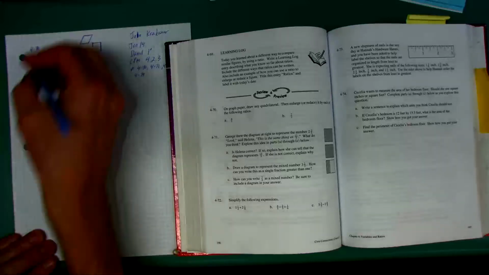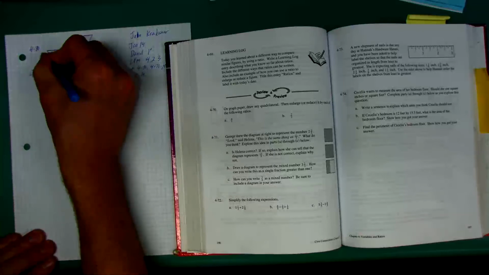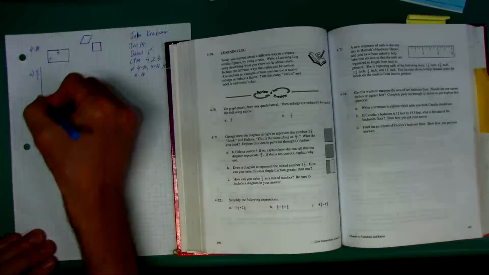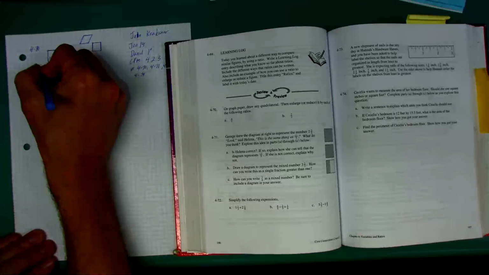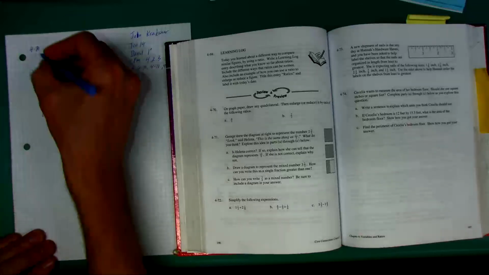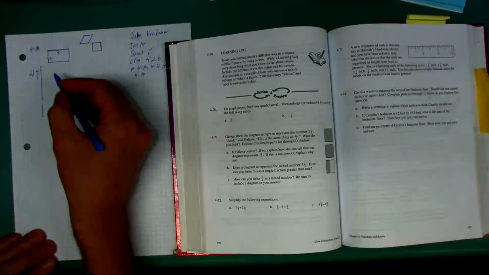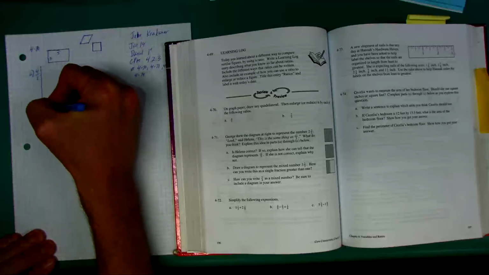Once I increased this rectangle by a ratio of 4 to 1, I will now have 1, 2, 3, 4. That's one of them. 1, 2, 3, 4. That's another. And 1, 2, 3, 4. How tall should it be? Well, it should be 12 now because I increased it by a ratio of 4 to 1. Every 1 here is now 4. Let's just make sure: 1, 2, 3, 4, 5, 6, 7, 8, 9, 10, 11, 12. Now how wide is that going to be? What do you think?